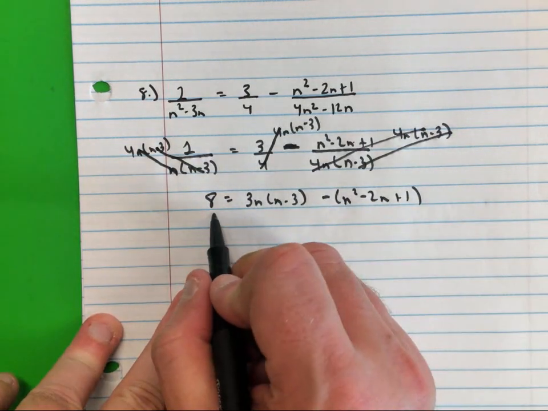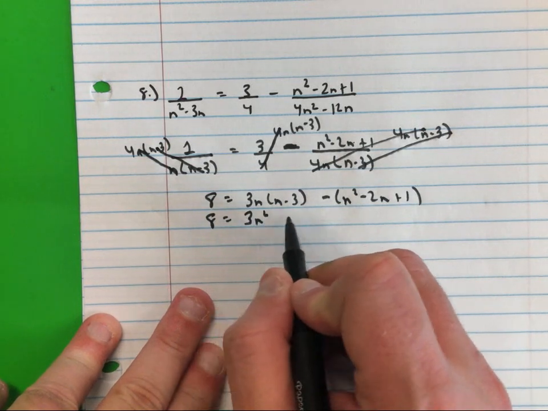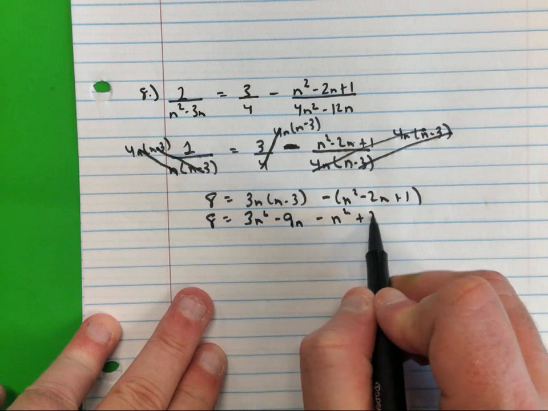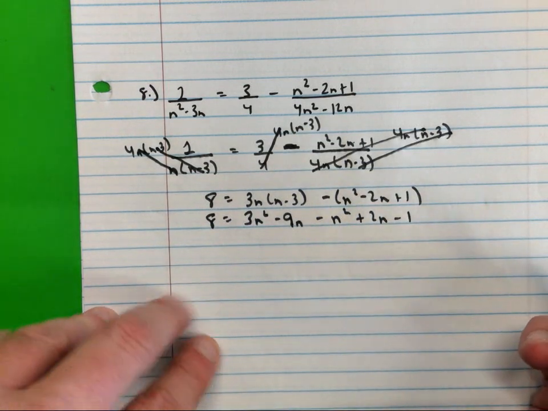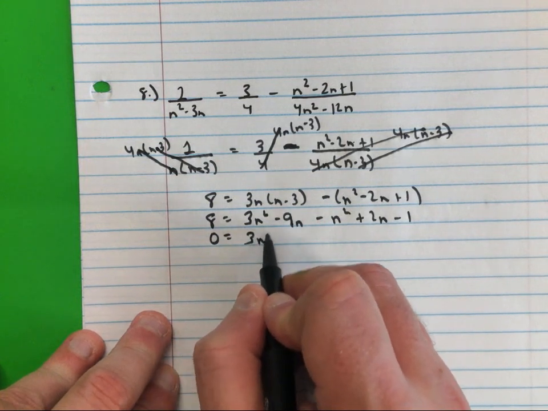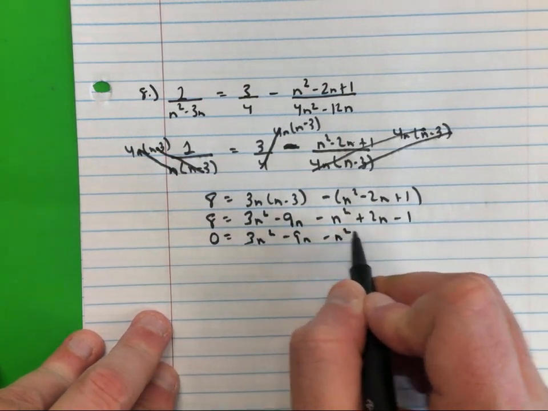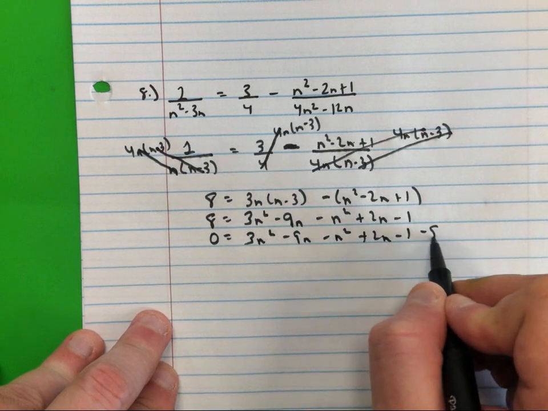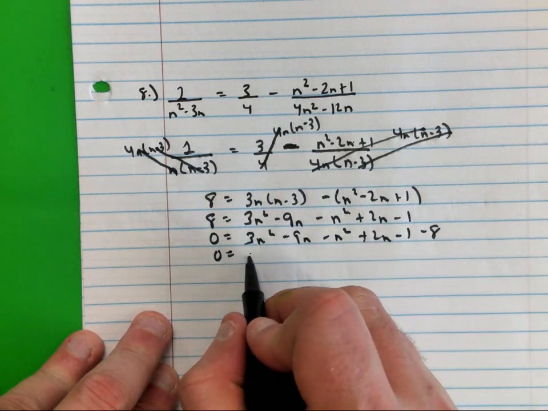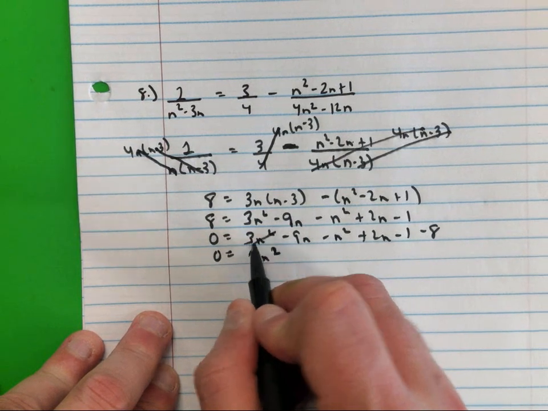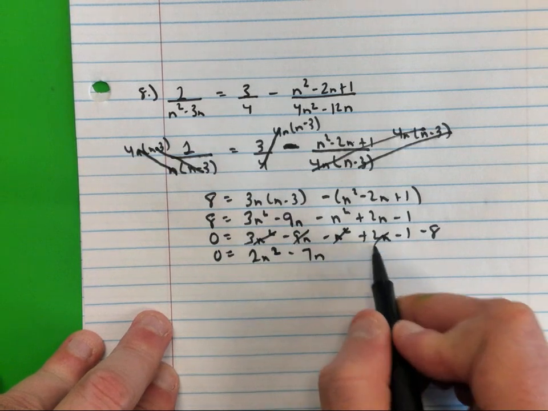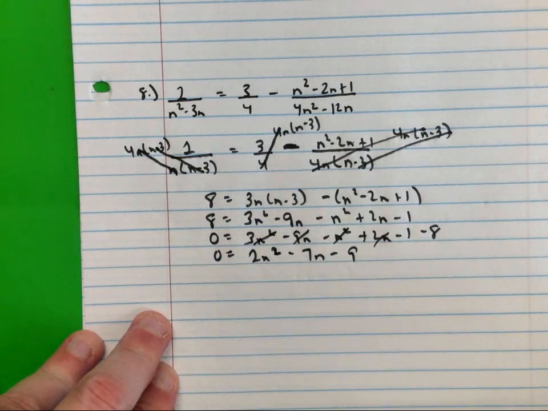Okay. So 8 equals 3n squared minus 9n. This minus changes everything. It's quadratic, so I'm going to set it equal to 0. And combine like terms. 3n squared and negative n squared gives me 2n squared. Negative 9n plus 2n is negative 7n, minus 9.